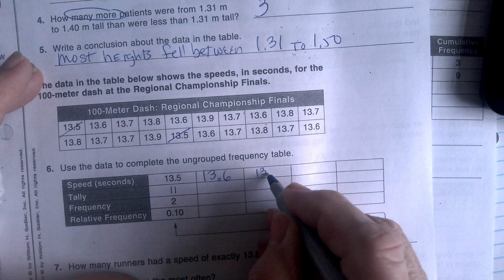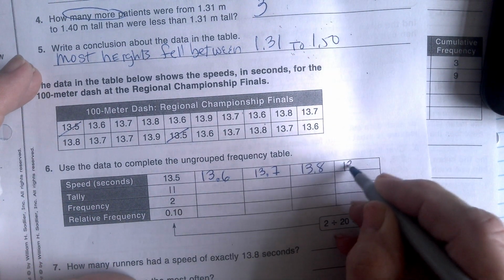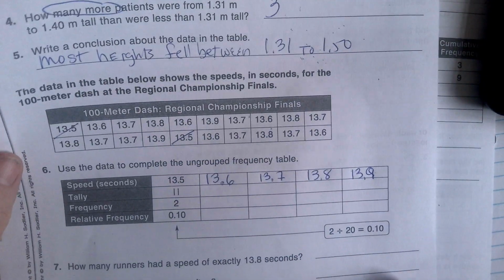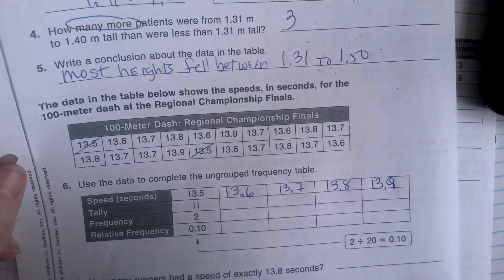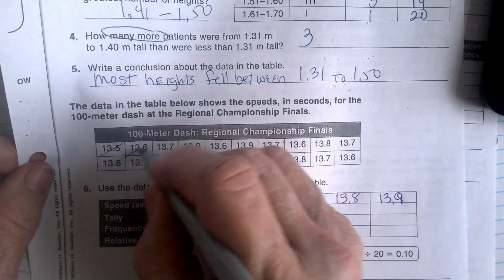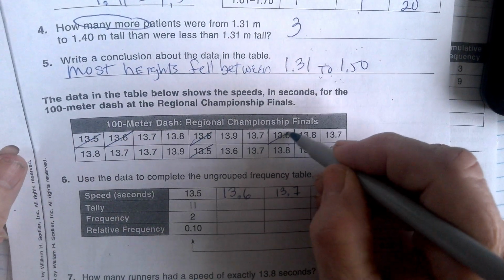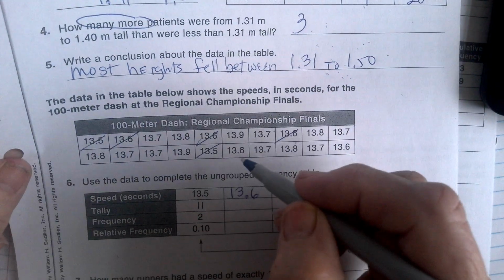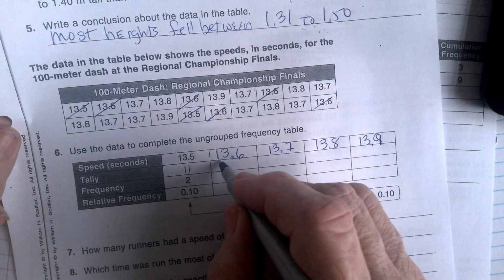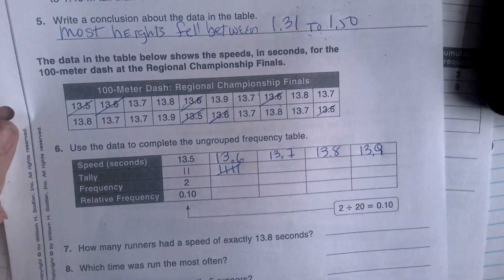So here put 13.6, 13.7, 13.8, and 13.9. And then we're just going to start tallying them up. So let's look for all the 13.6. You start counting yours. 1, 2, 3, 4, and on the 5th one, you do a diagonal.